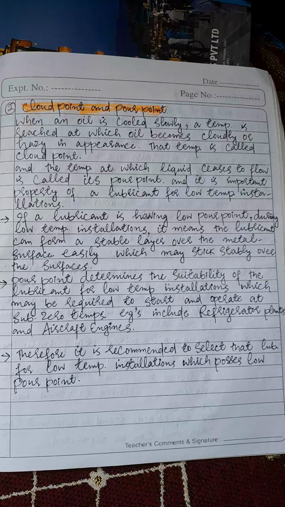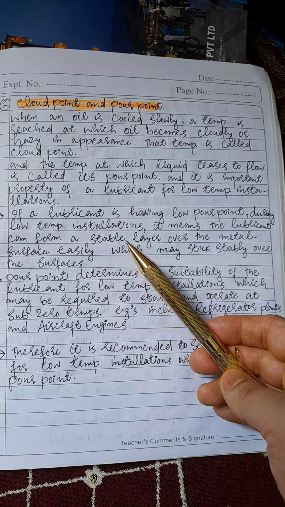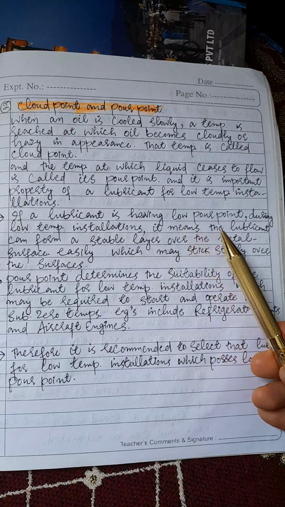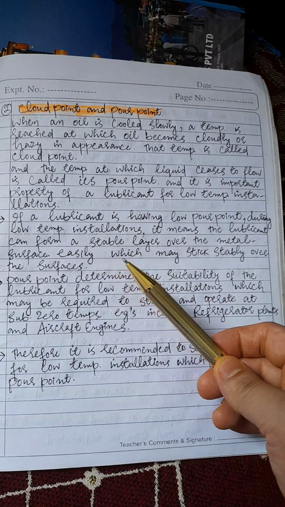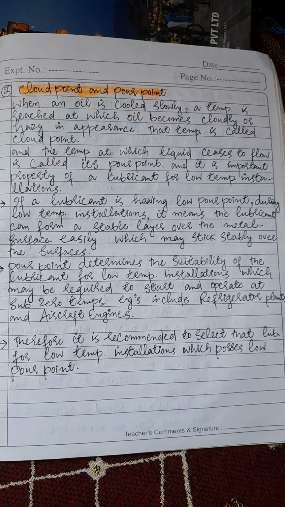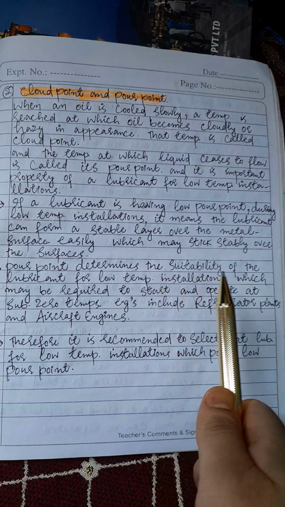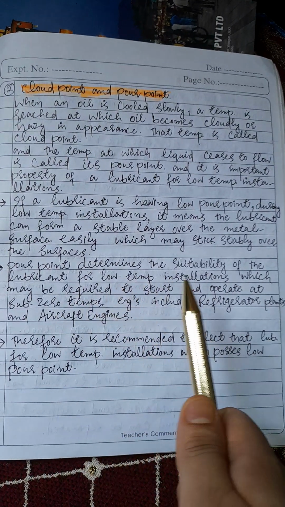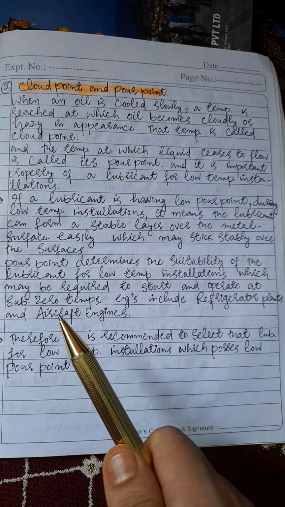Now there are some important points. If a lubricant has a low pour point during low temperature installations, it means the lubricant can form a stable layer over the metal surface easily, which may stick stably over the surfaces. Another important point is that pour point determines the suitability of the lubricant for low temperature installations, which may be required to start and operate at sub-zero temperature.